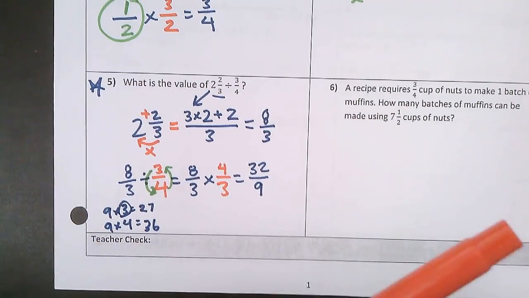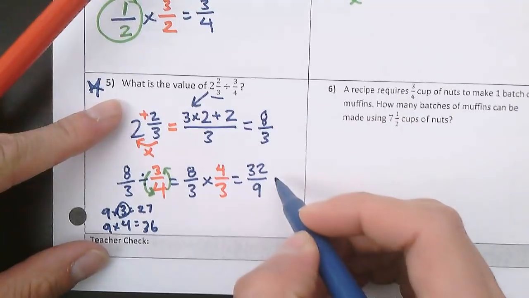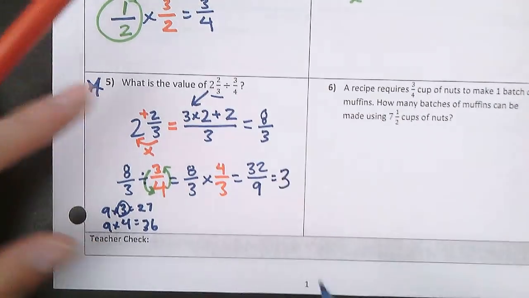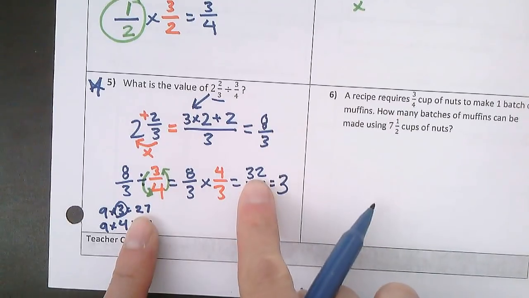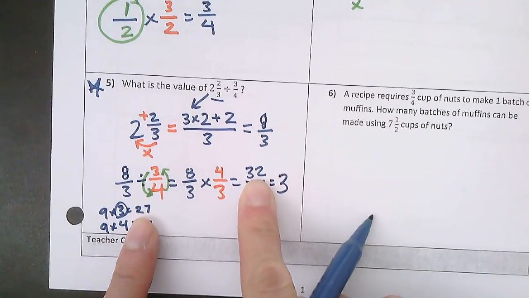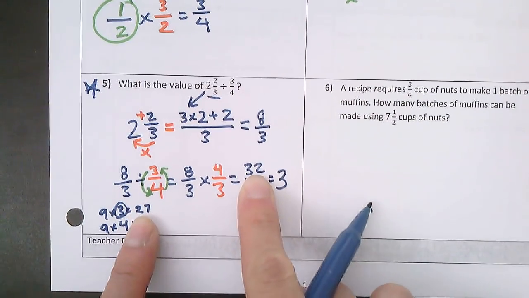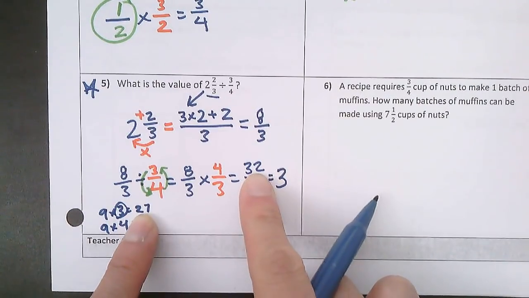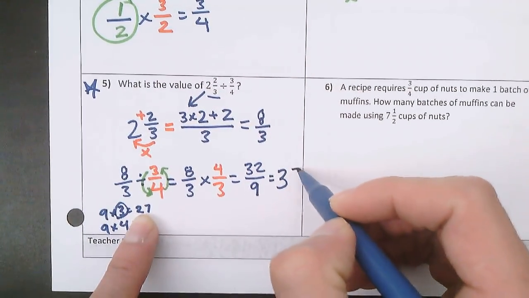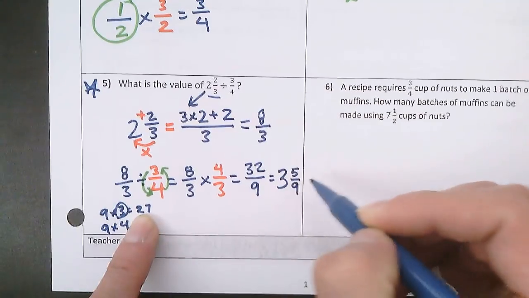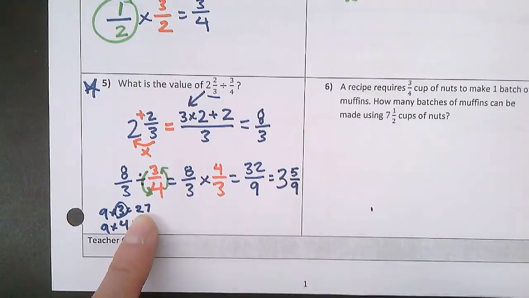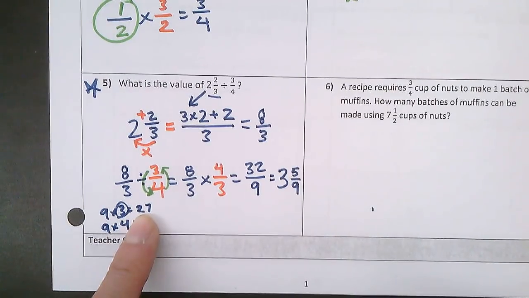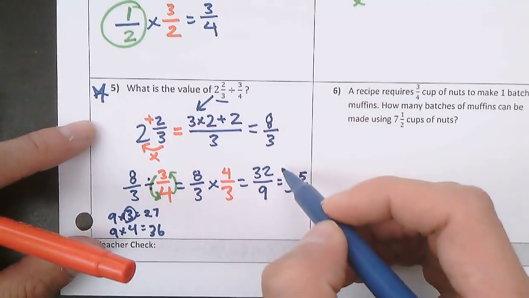So I'm going to have, so this is equal to 3 wholes, and then if it's 27, right, the difference between 27 and 32 is 5, so I'd have 5 left over between 27 and 32, so it's 3 and 5/9. Because 32 divided by 9 is 3 remainder 5. So 3 and 5/9.